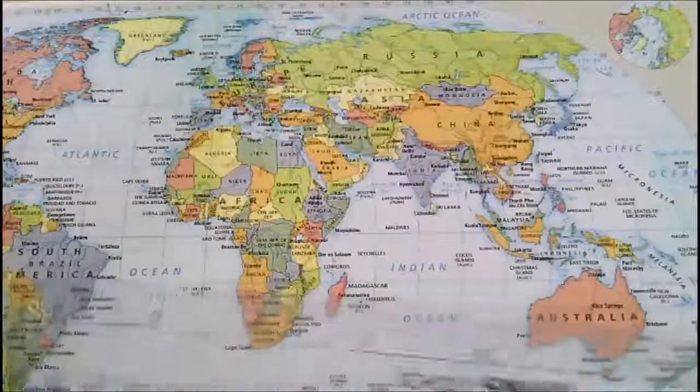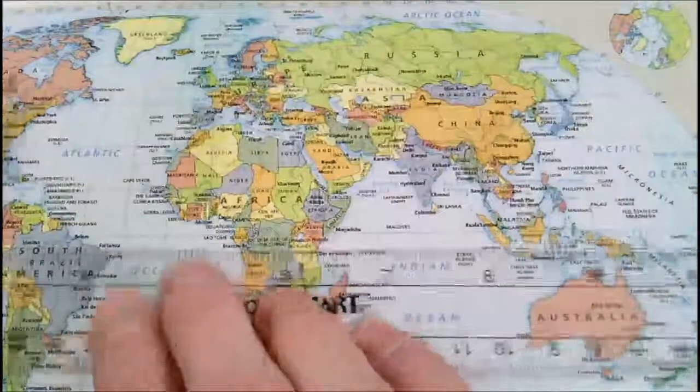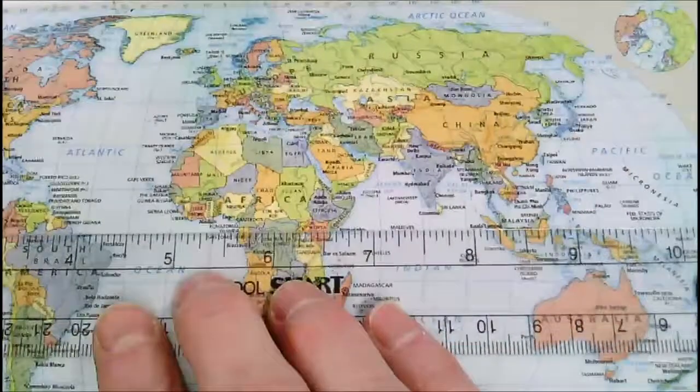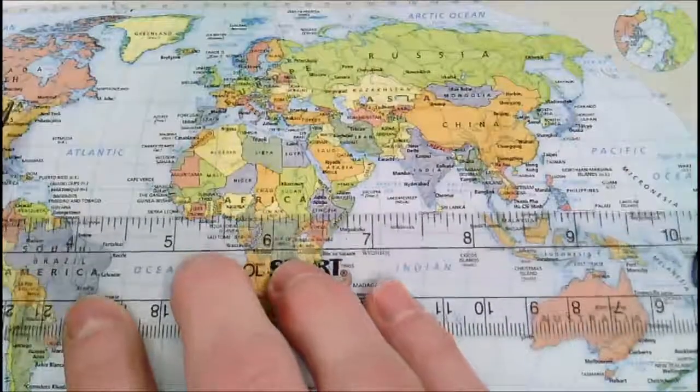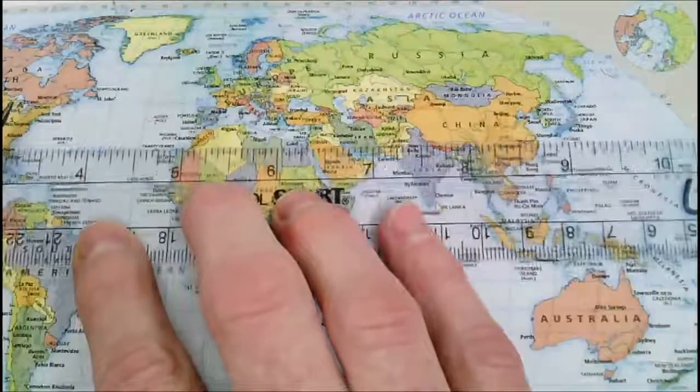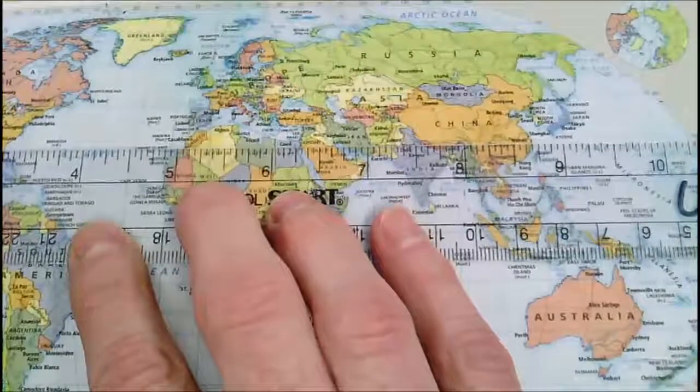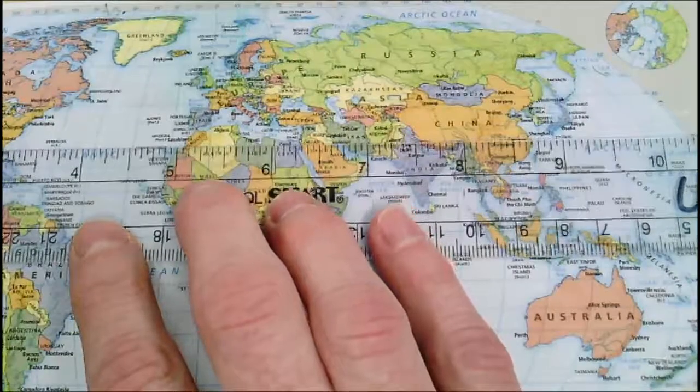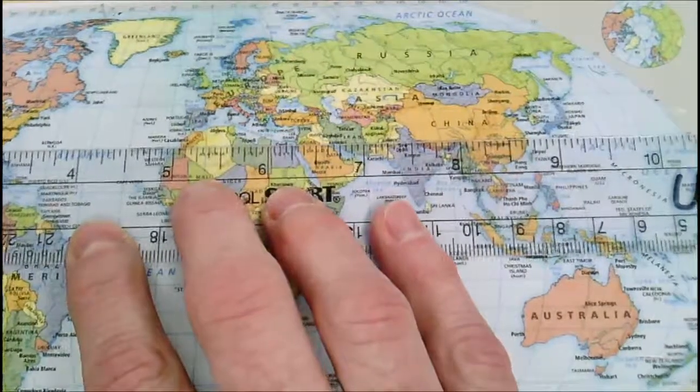So once again, our starting point is the equator. So we put our ruler on the equator and we go 30 using the numbers on the sides. What's really nice about this is 30 is right on the line. So that one's pretty simple. It's going to be somewhere along the 30 line.